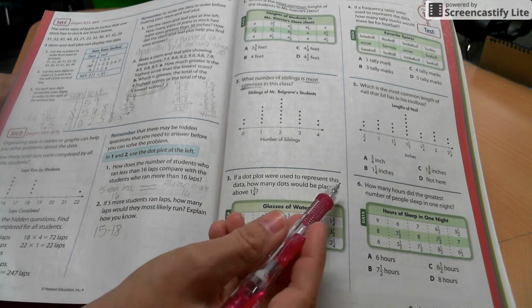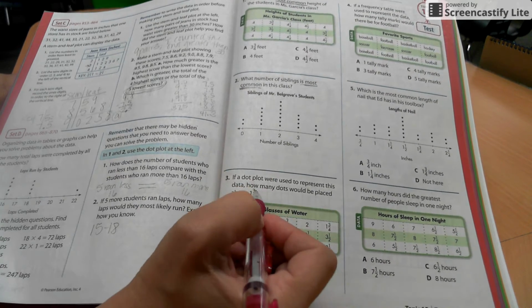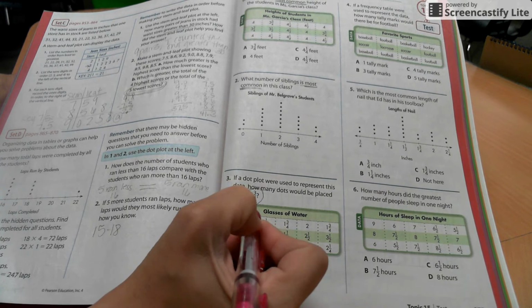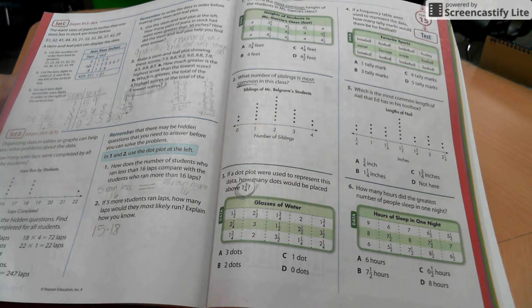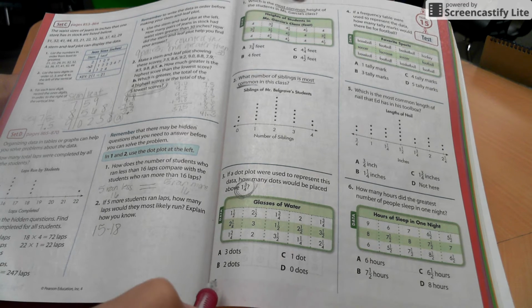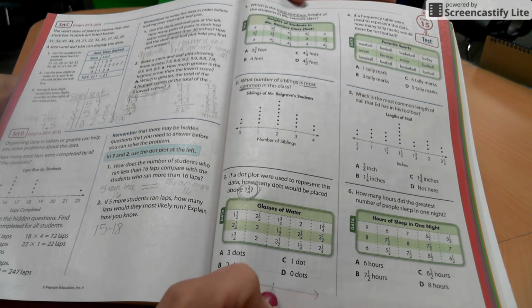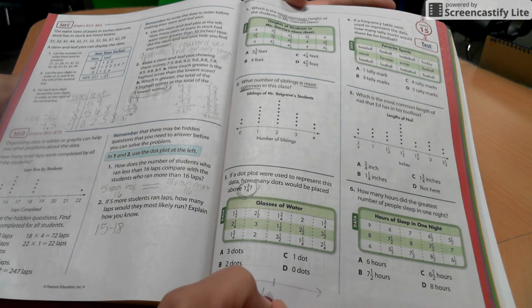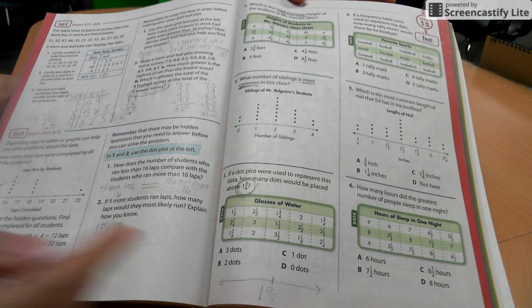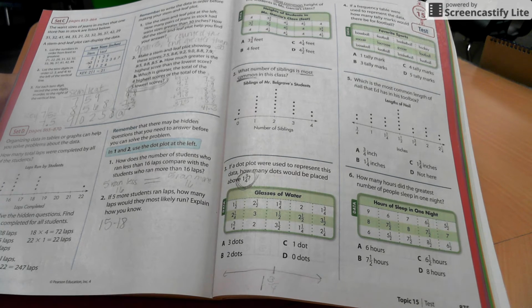Number 3, if a dot plot were used to represent this data, how many dots would be placed above 1 3/4? So looking here, if I made a dot plot down here, how many would be above 1 3/4? Now you don't have to make a dot plot.